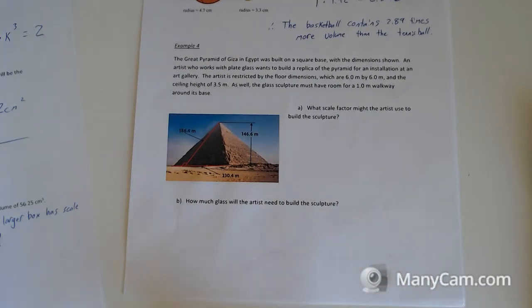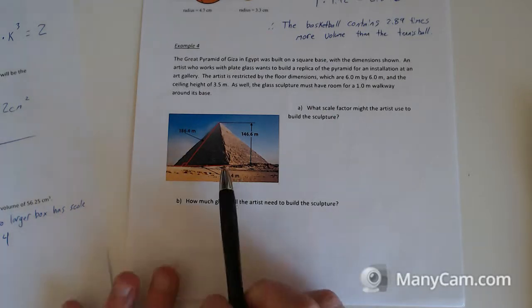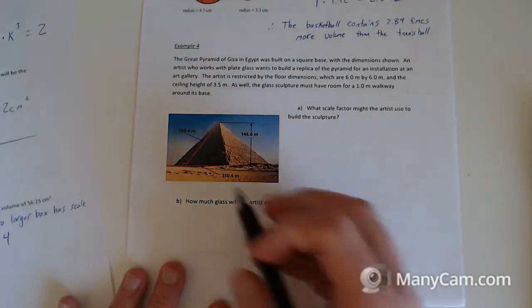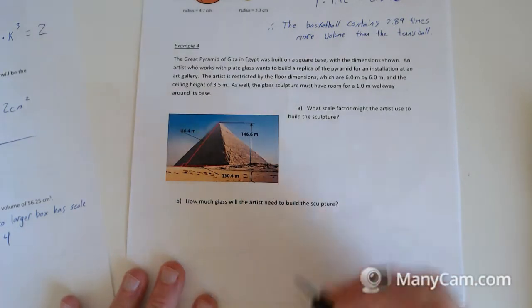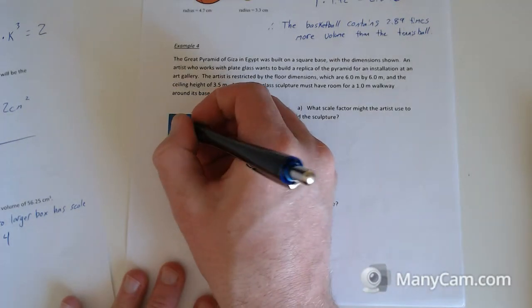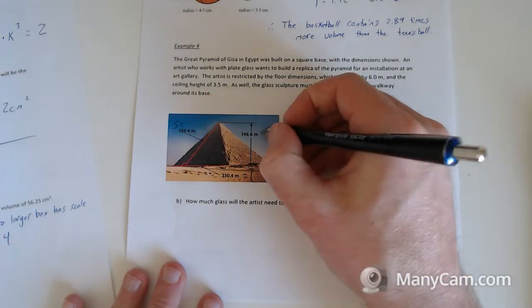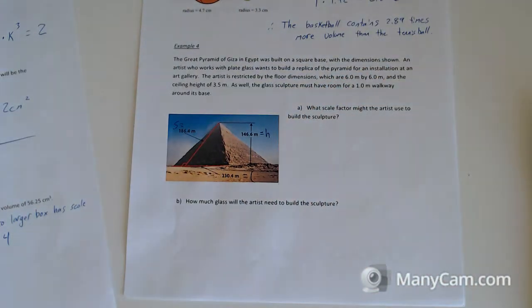Example 4. Last one now. I think this is the last one. Yeah. The Great Pyramid of Giza in Egypt, I think this is the biggest pyramid, was built on a square base with the dimensions shown, 230.4 each way. So this is going back to grade 10. This is the side length. We might call that length. This is the slant height, which we call S. And this is the actual height, which we call H. And we need all 3 of those things depending on whether we're doing surface area or volume.